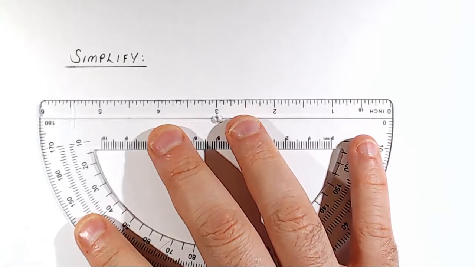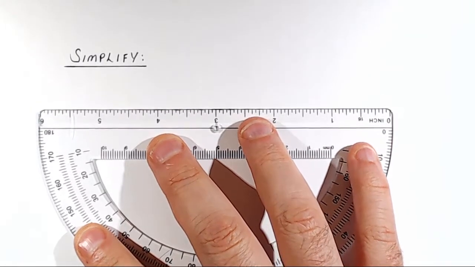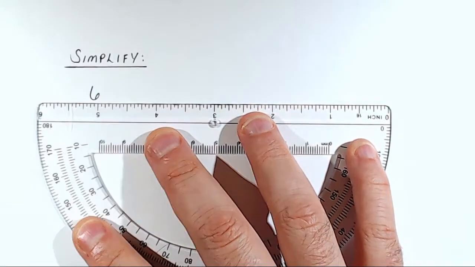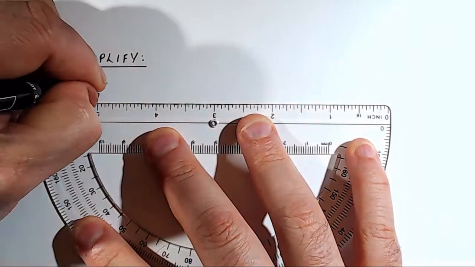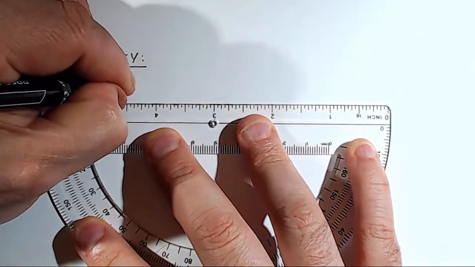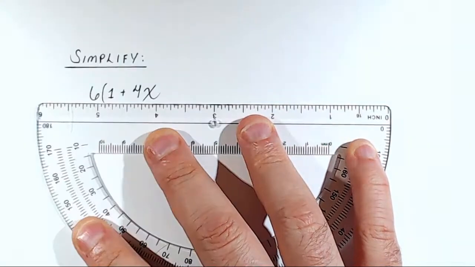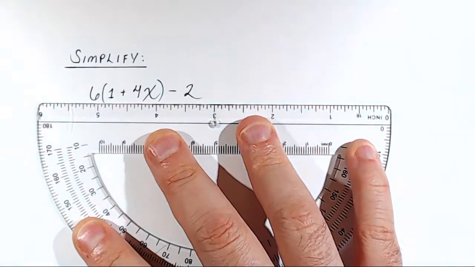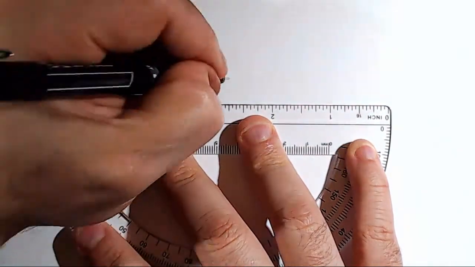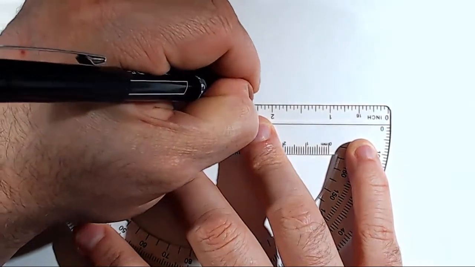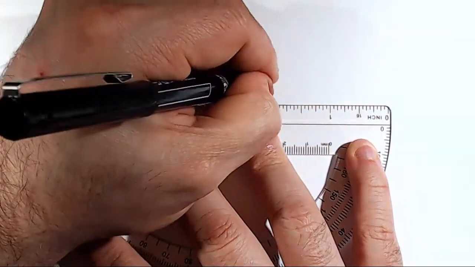So let's imagine that we are given the following equation. We are given 6, open parentheses, 1 plus 4x, close parentheses, minus 2, open parentheses, 12 minus 7x, close parentheses.